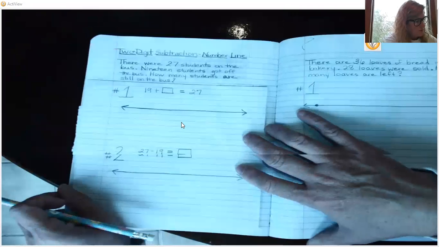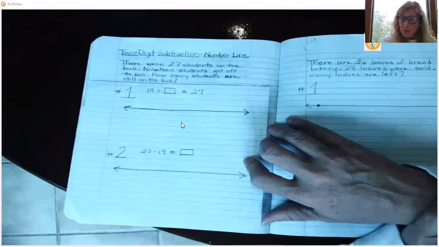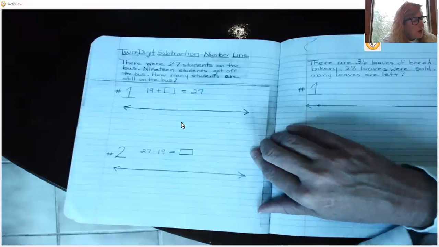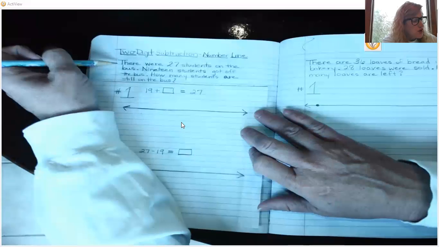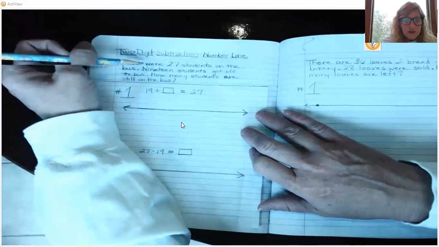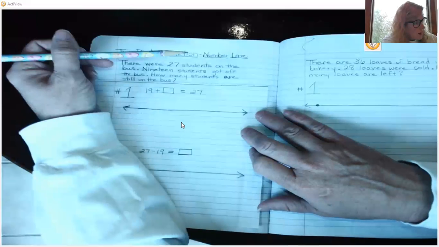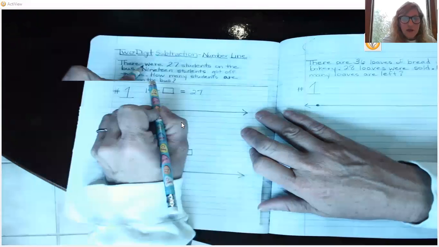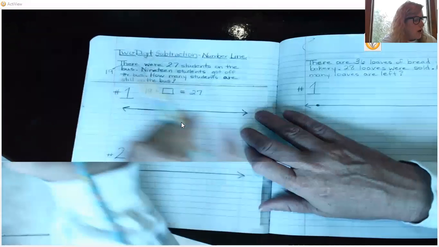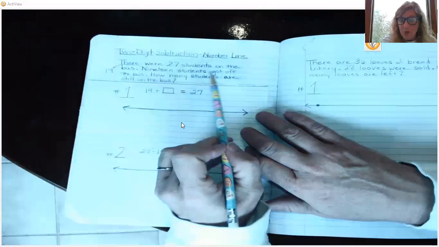Okay. All right, so we're back now, and let's read through this word problem. There were 27 students on the bus. 19, we have a number word right here. And what does that look like? It looks like 19. 19 students got off the bus. How many students are still on the bus?